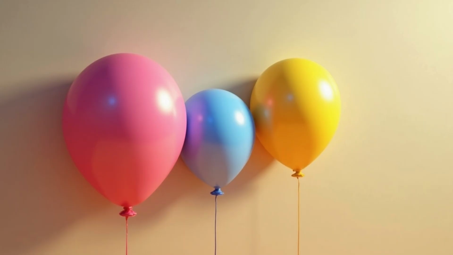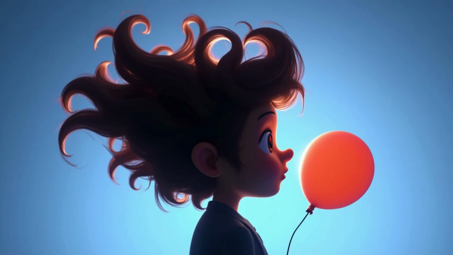Now, stick the balloon to the wall. It stays. No glue, no tape, just electric energy. That's because the electrons make the balloon and the wall attract each other, just like best friends holding hands.